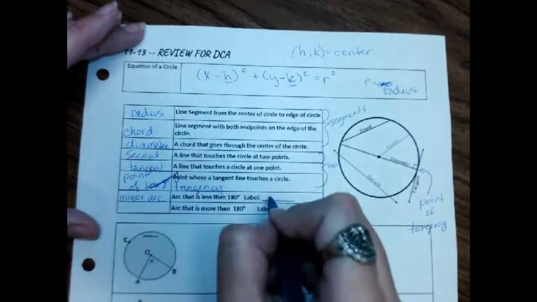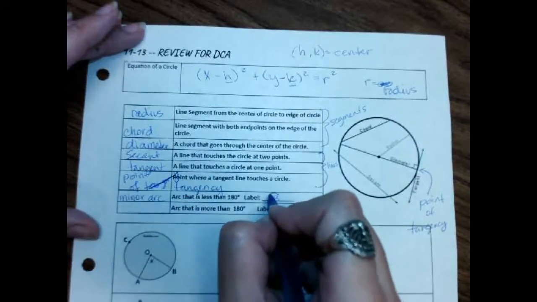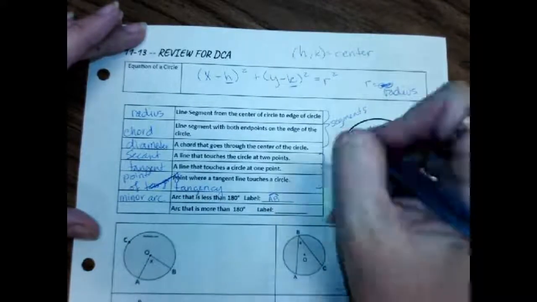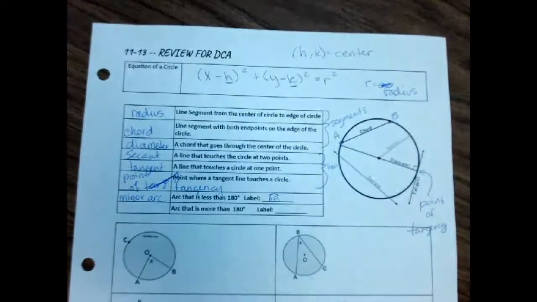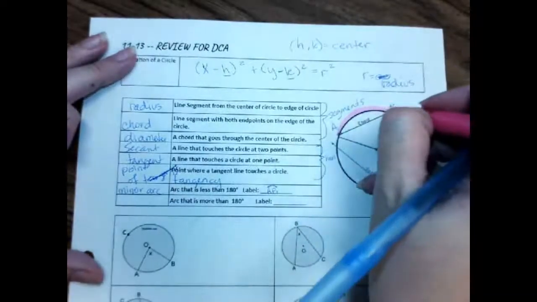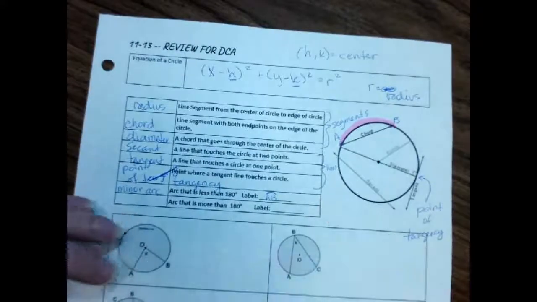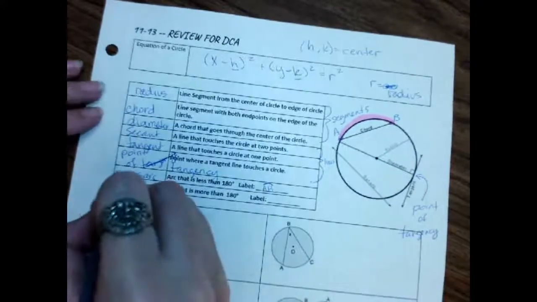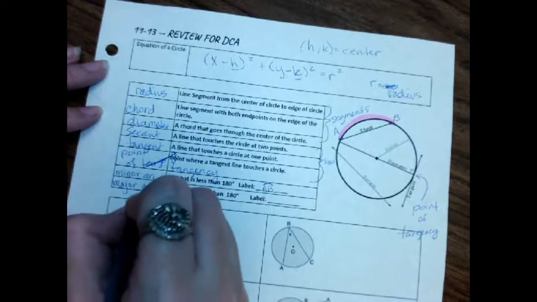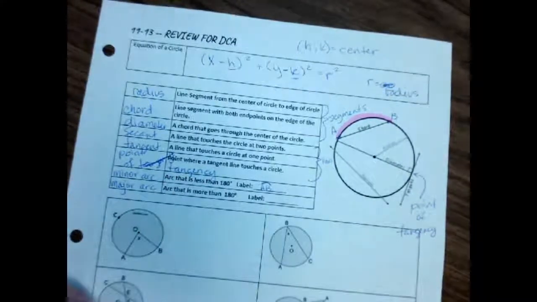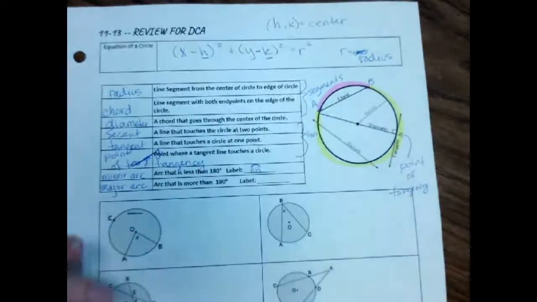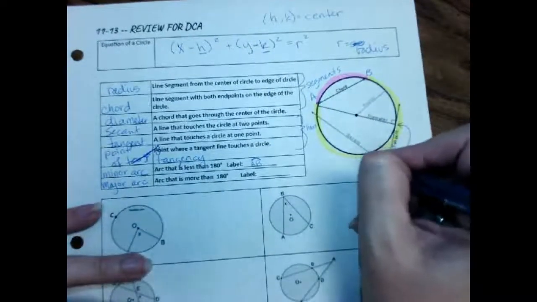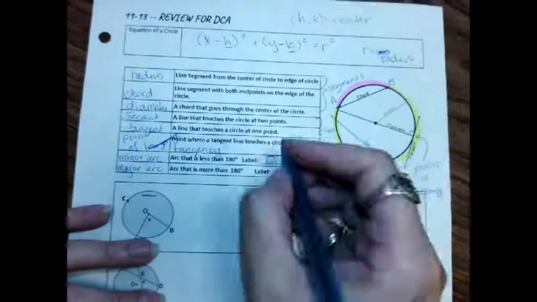And then an arc that's less than 180, that's a minor arc. And we label that with 2 letters with a little arc over the top of it, like this one, AB. That's a minor arc, it's less than 180. A major arc is more than 180, for instance, and we go this way, and in order to name that, I need to have 3 letters. So we have to put like a C there, and that would be ACB.